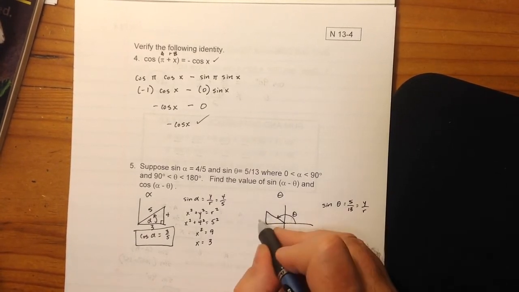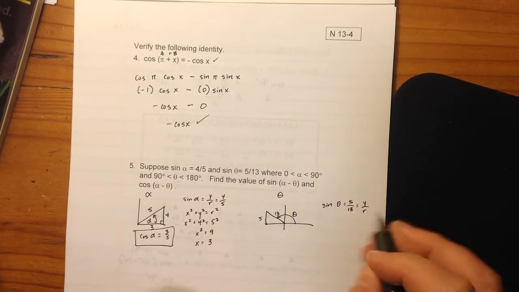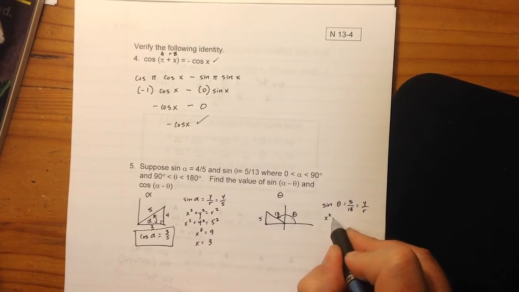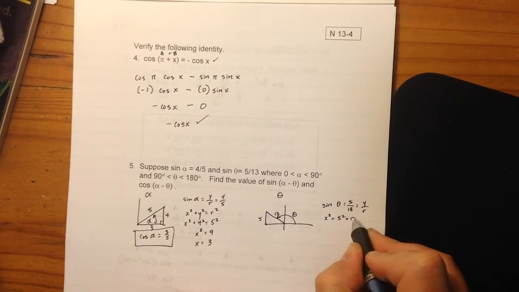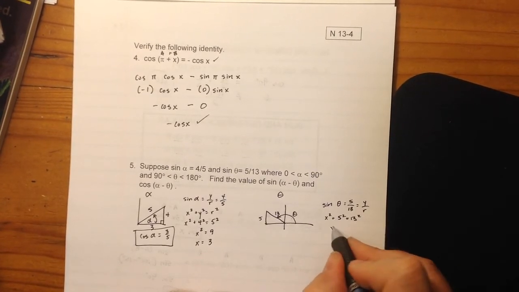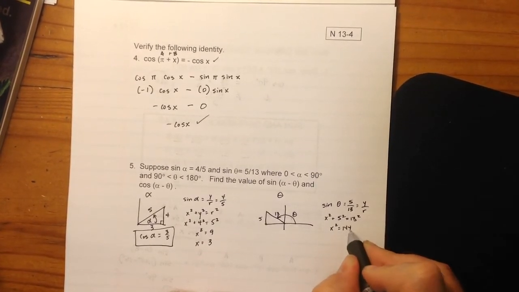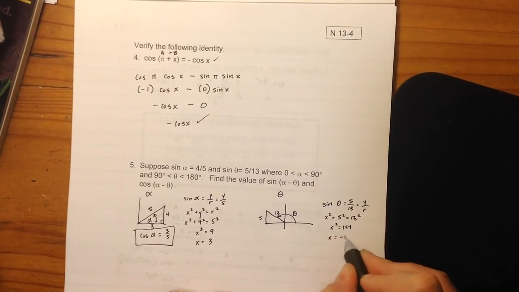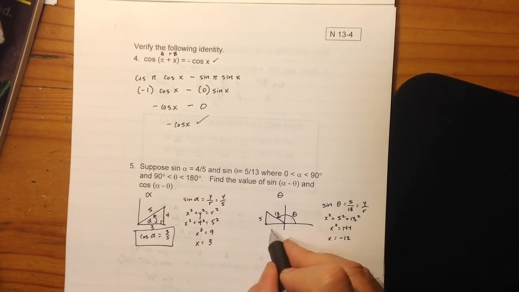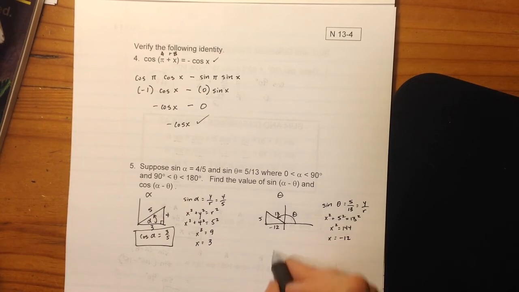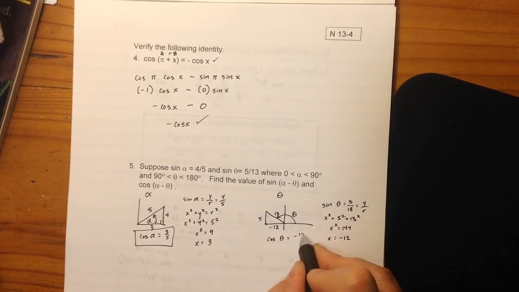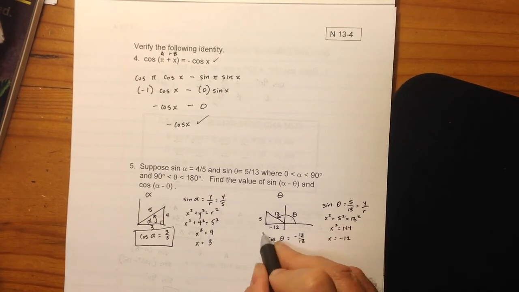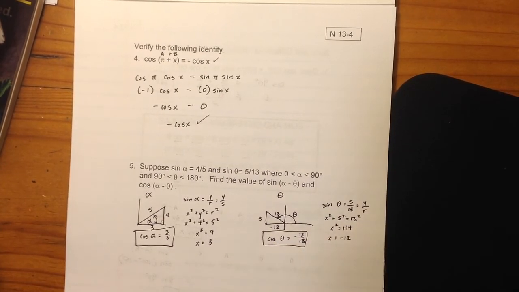So I'm going to have 5 here and 13 here. And we'll say x squared plus 5 squared equals 13 squared. If you work all this out, you're going to find that x squared is 144. And this time, I know it's going to be negative. Since I'm in the second quadrant, my x value has to be negative. And so my cosine of theta is negative 12/13.